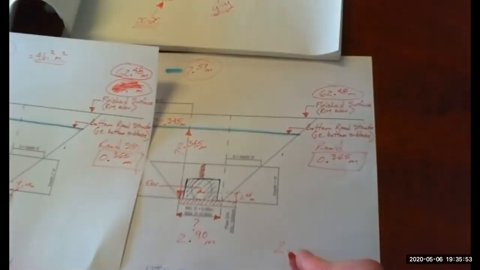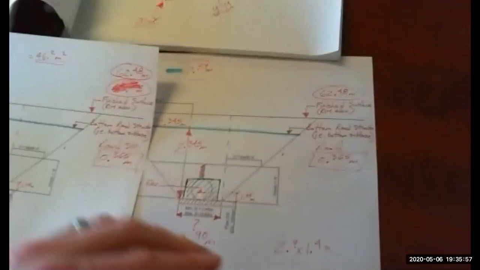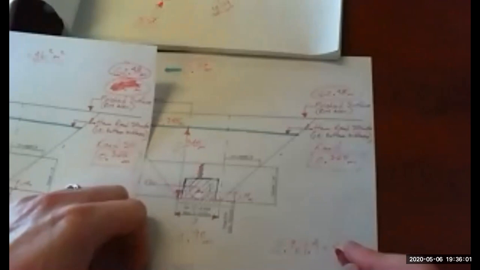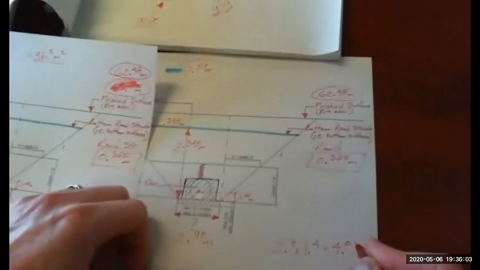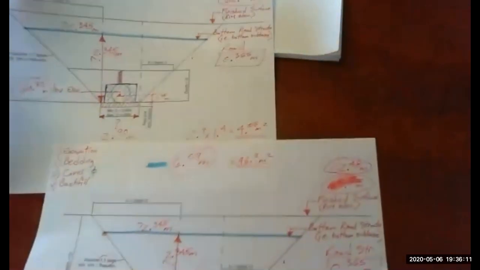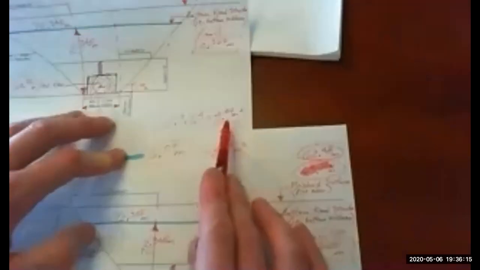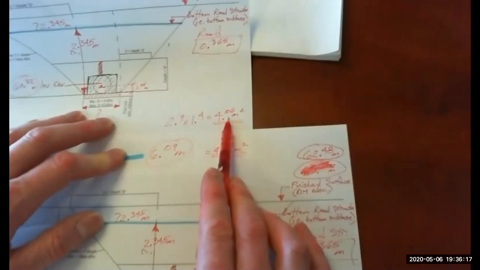So 2.9 times 1.4 is 4.06 square meters. So these two numbers here, that's the area at the bottom of the excavation.